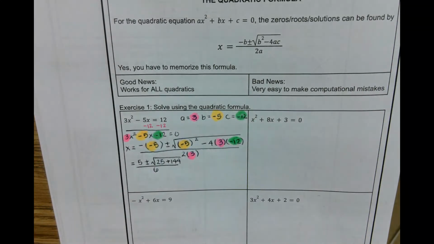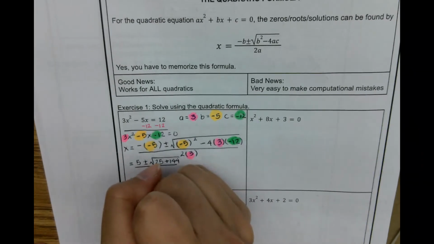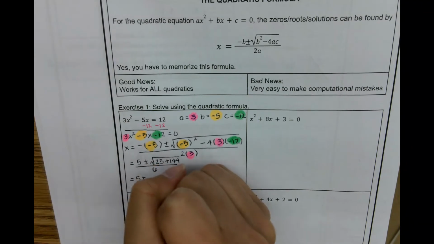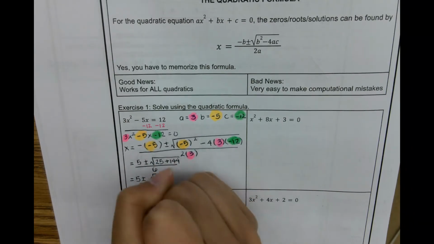Like I said, for this learning target, I am not giving you a calculator, so you have to make sure you're doing this correctly. So I would slow down, write everything, and not cut corners. So keep going: 25 plus 144 is 169.